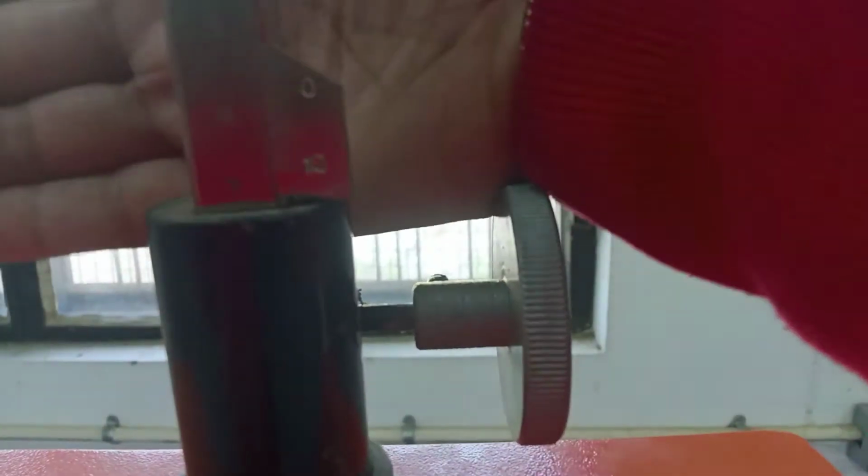Take this reading. As you can see, this reading is near about 5.6, and if you want, you can take this reading more precisely after taking the intercept of this side and this side.